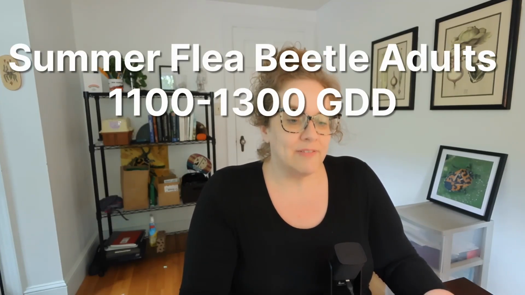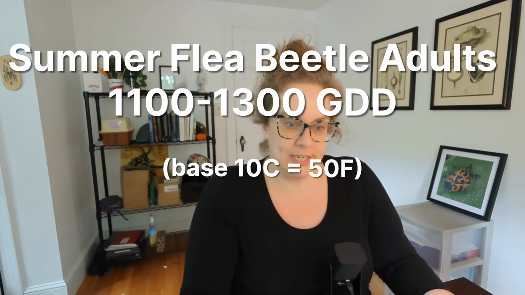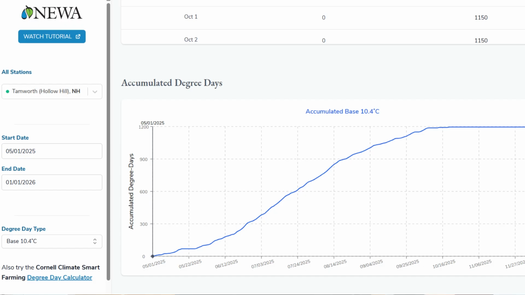So this summer population will emerge roughly 1,100 to 1,300 growing degree days in base 10 from that date that you first started seeing them in the garden. We'll say May 1st in this case. I looked at NEWA's degree day calculator, you can find that, and I looked at the data collection in Tamworth last year from 2025 as an example, and it looks like Tamworth didn't hit 1,100 growing degree days until late September or early October. So I wonder if that sounds right. For those of you in the North Country, is that about when you start seeing that first full generation of flea beetles? Let me know.